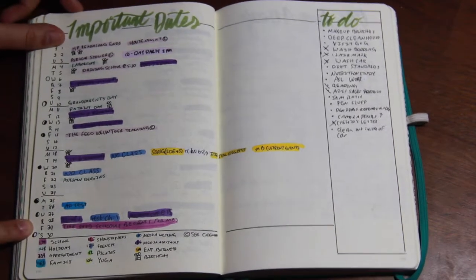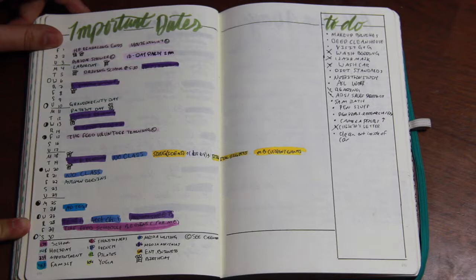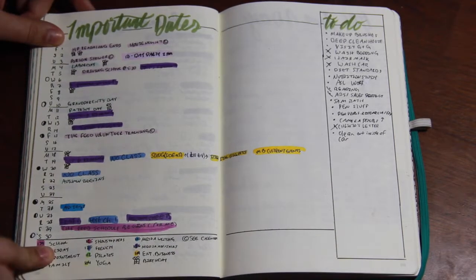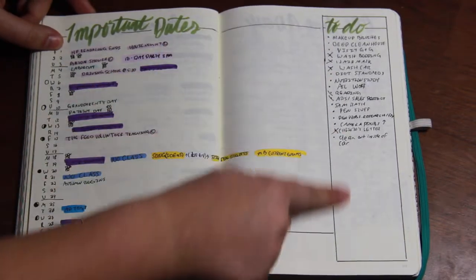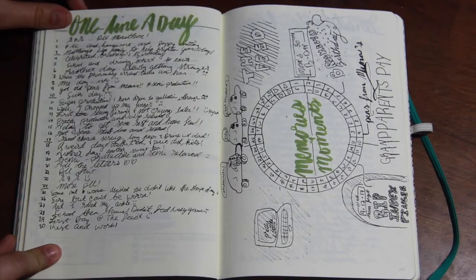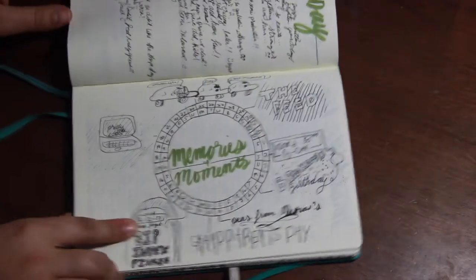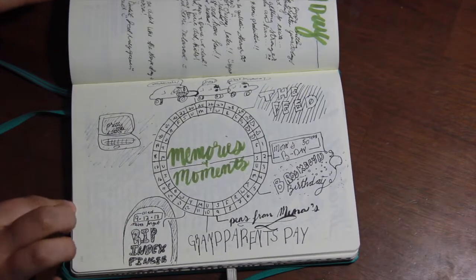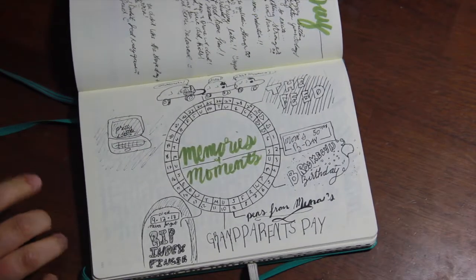And then I also put the moon phases. I have a color code at the bottom, and then I have a to-do column on the side. Flipping over, then we have my 1 line a day, and then I had another memories section. This one isn't quite as fun because I didn't use a lot of color.